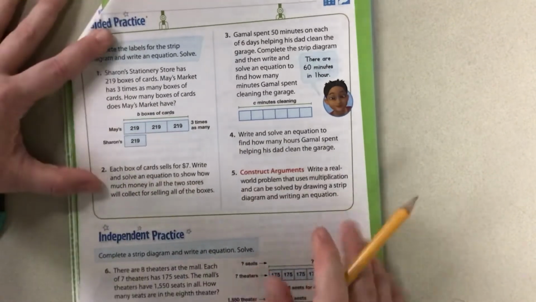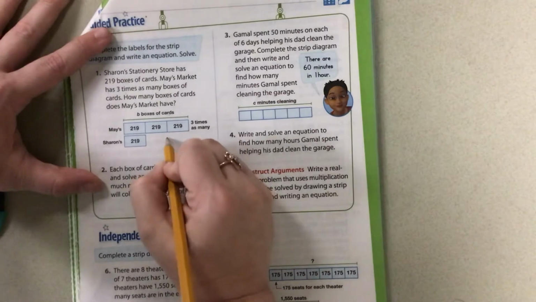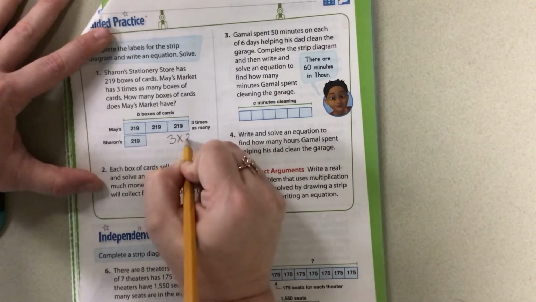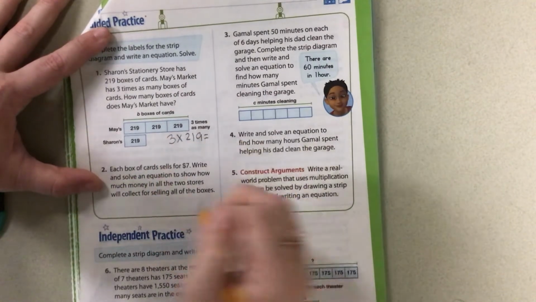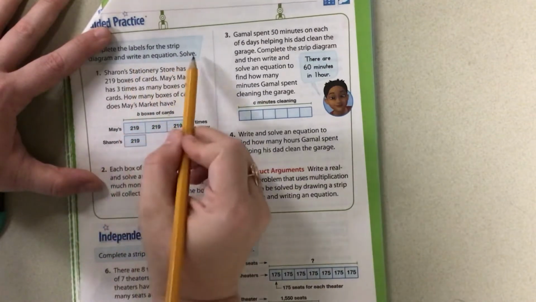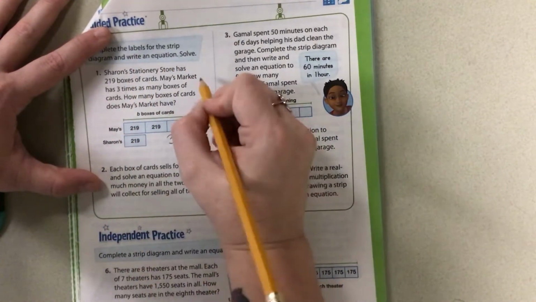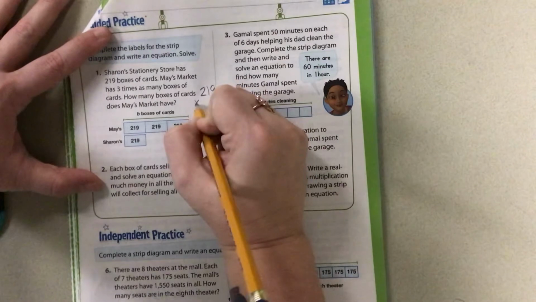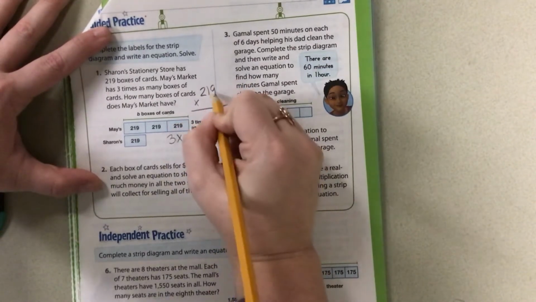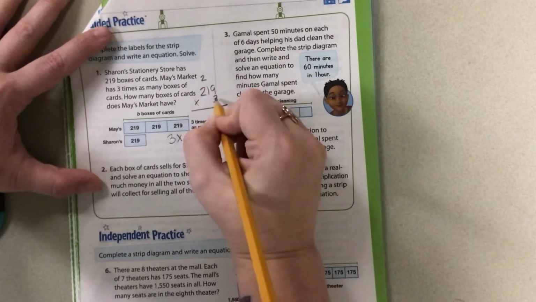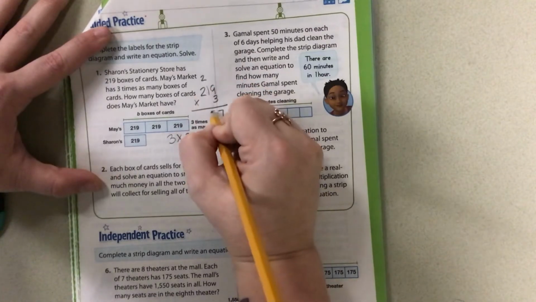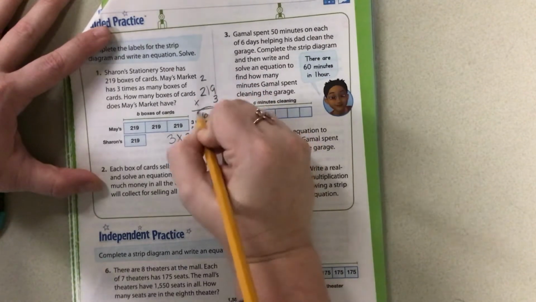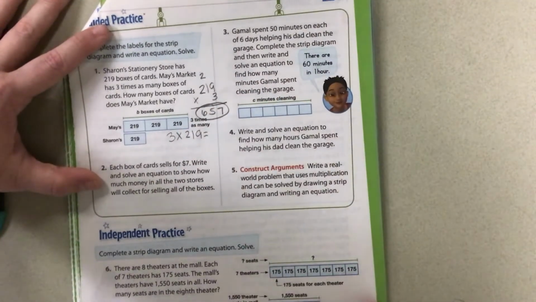So then what is our equation? Our equation would be 3 times 219. So this is just asking to write an equation, and now we can solve it. So we're going to bring it over here so we have some space. 9 times 3 is 27. 3 times 1 is 3, plus 2 is 5. 3 times 2 is 6. So my answer is 657.